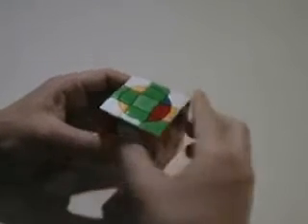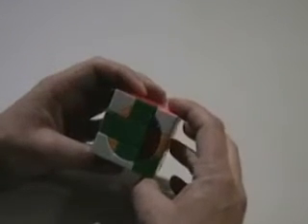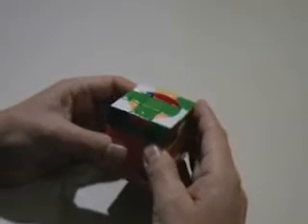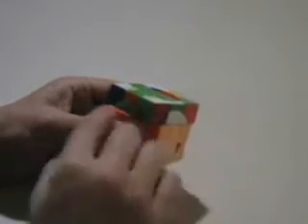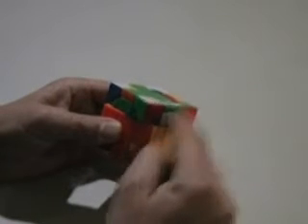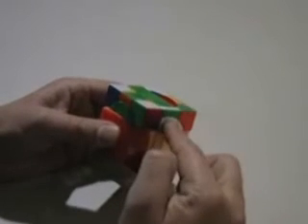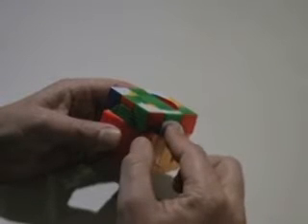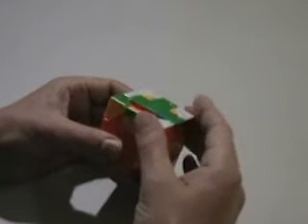If I move this around, I want to look for this piece here. I need to rotate some of these pieces so that this piece here is underneath this group of pieces. So this is exactly how I want it in the end.